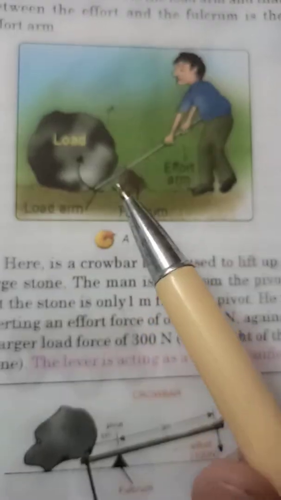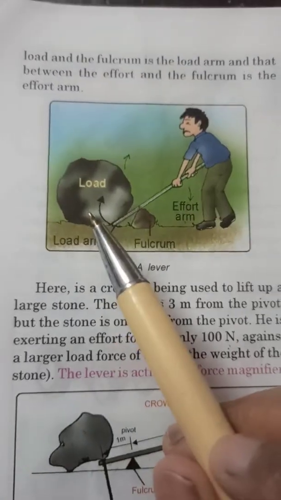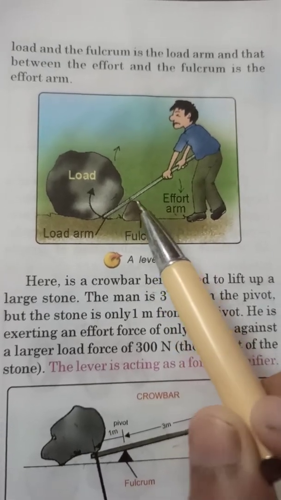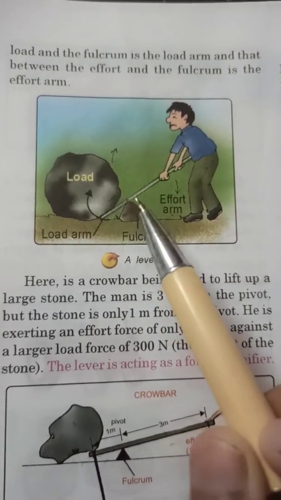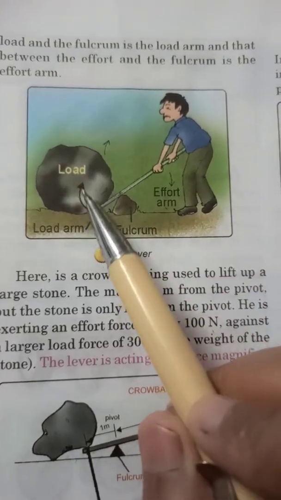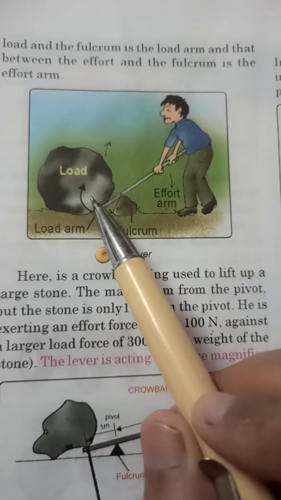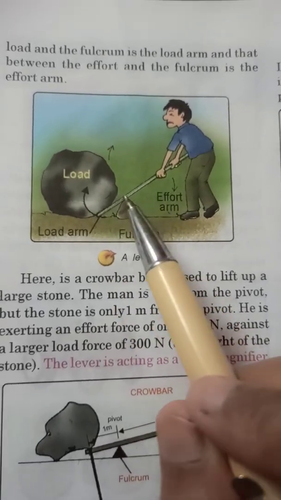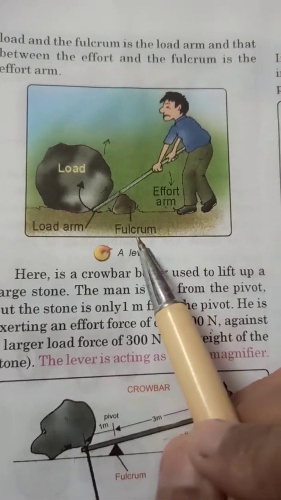Now just to make this work easy, what he has done is he has put a small stone over here so that it will help him to move this, okay.